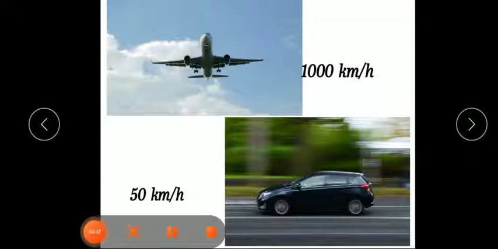So whenever there is a change in velocity, then only there is acceleration, and this rate of change of velocity is known as acceleration. So what is acceleration? Acceleration is the rate of change in velocity.